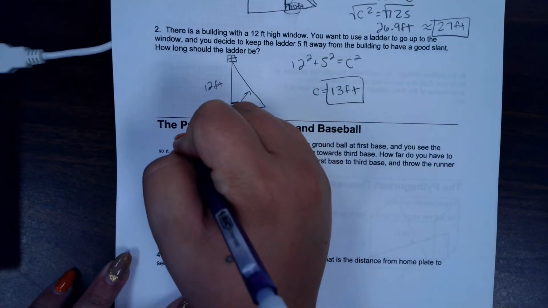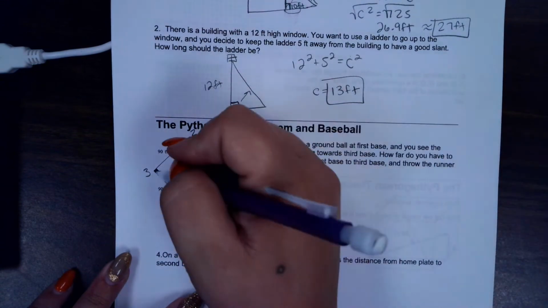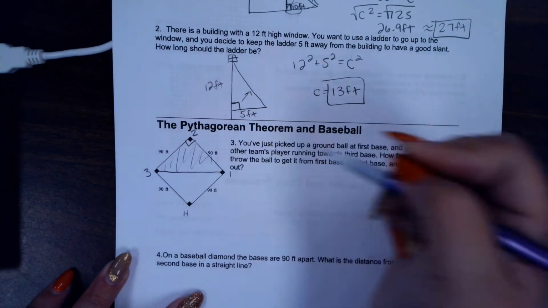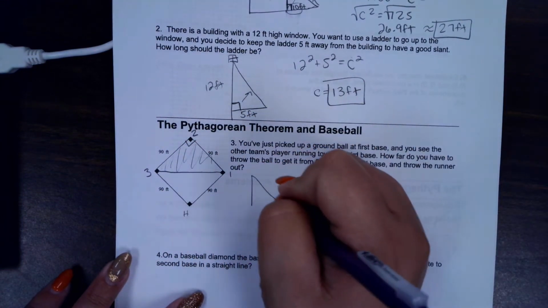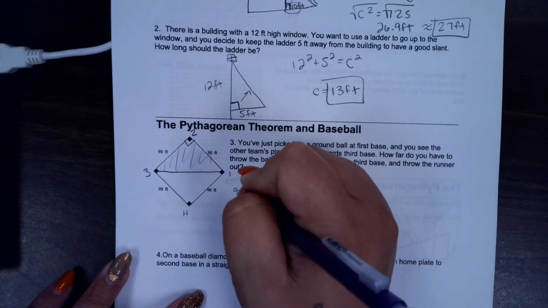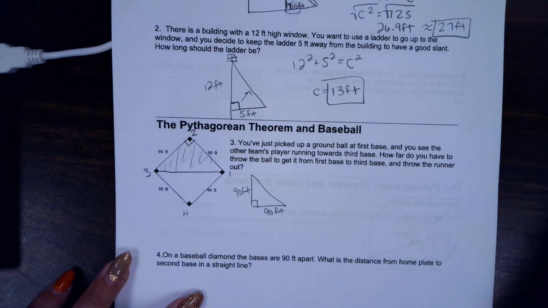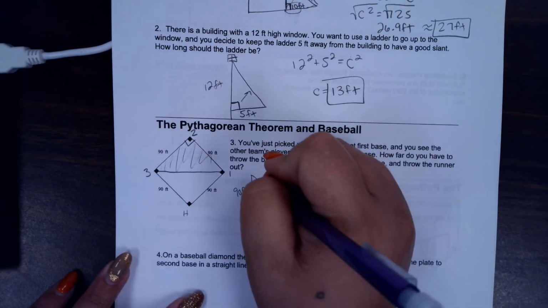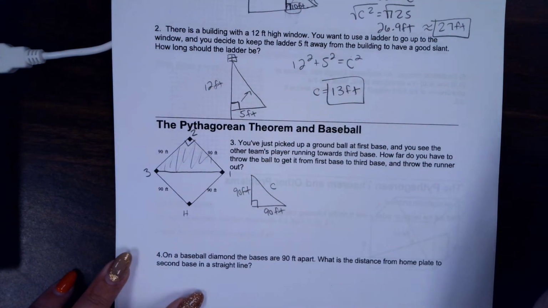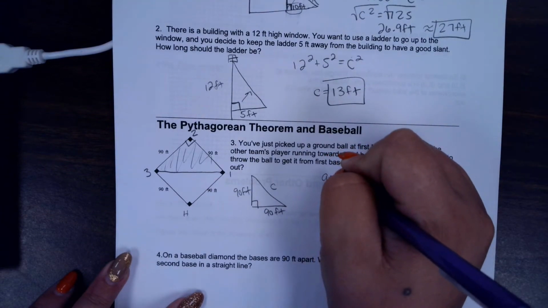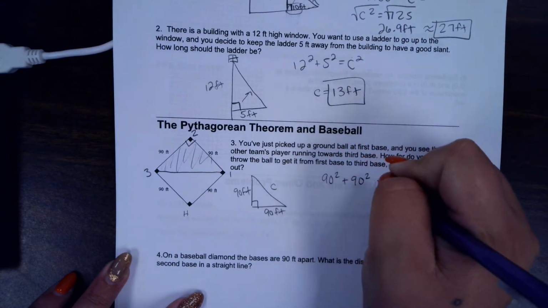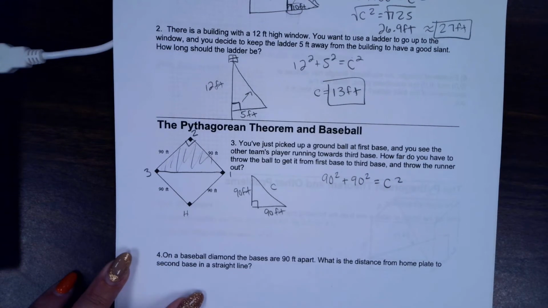At all of our bases here, we have right angles. So if you look at this triangle here, we have a right triangle with 90 feet and 90 feet. How far would you have to throw it? That's just our hypotenuse. So 90 squared plus 90 squared equals c squared.